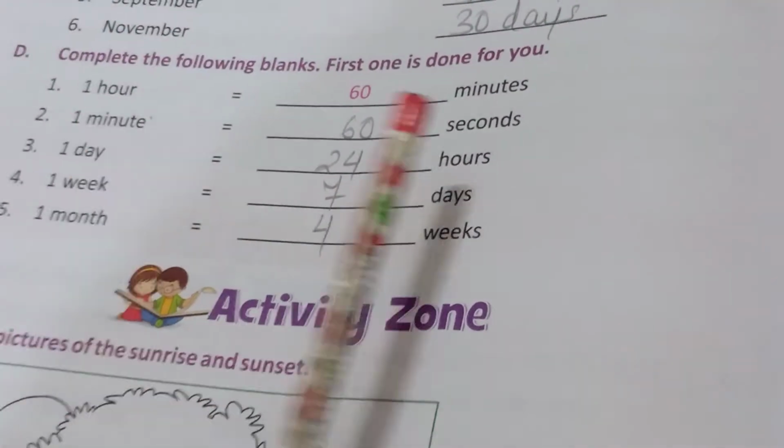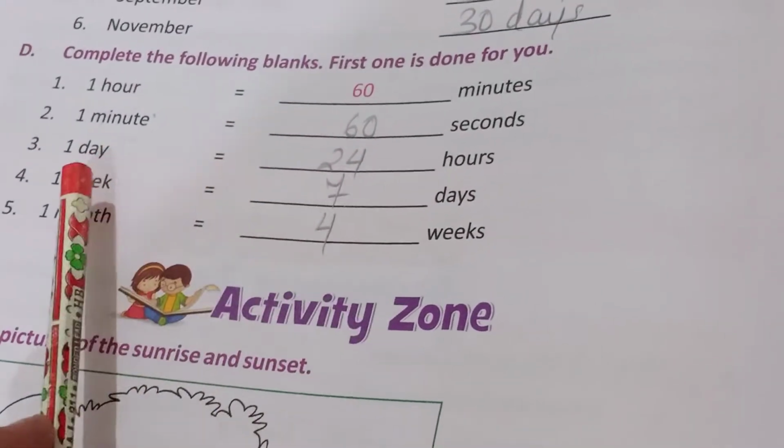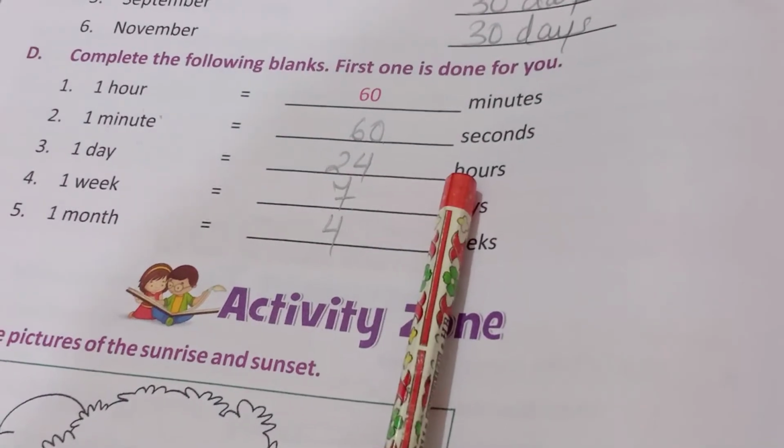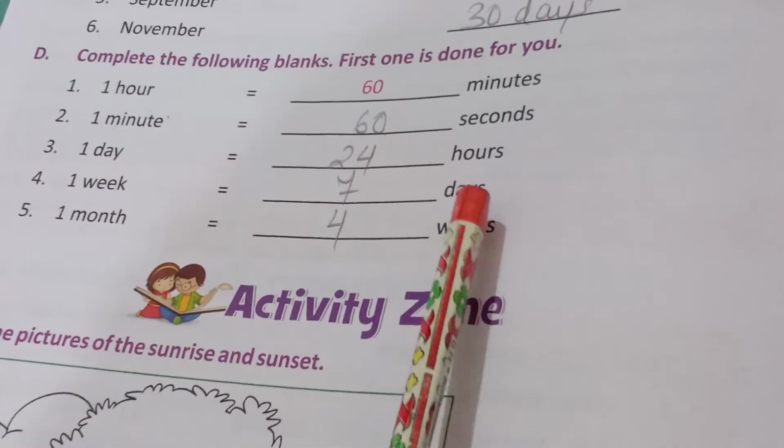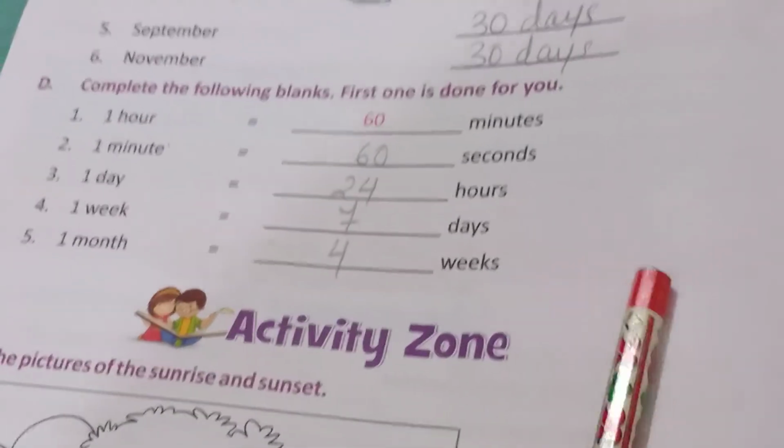So 1 hour equals to 60 minutes. Second is 1 minute equals to 60 seconds. Third is 1 day equals to 24 hours, and 1 week equals to 7 days. And last, 1 month equals to 4 weeks. So children, that is all for today.